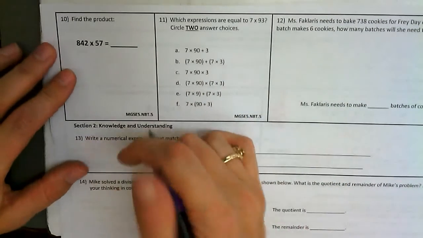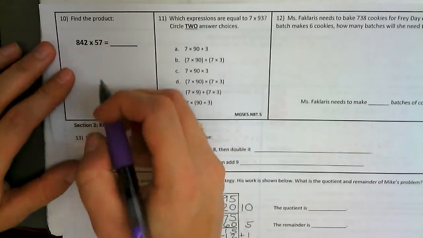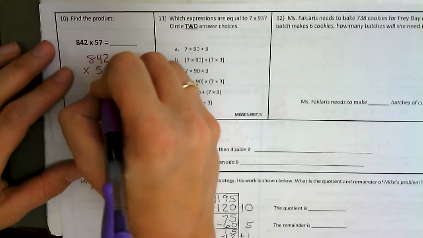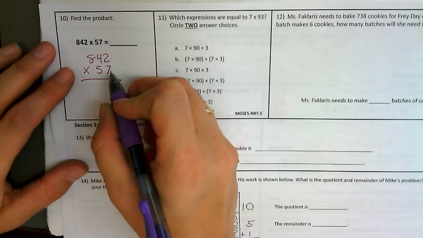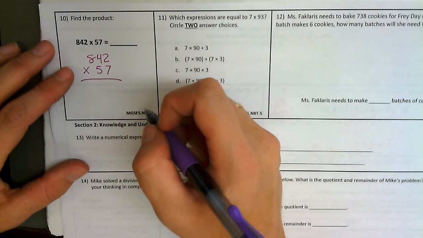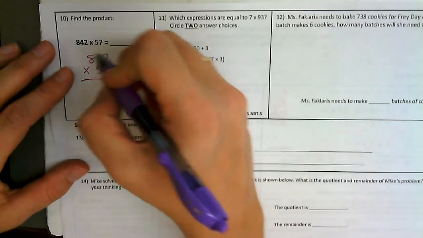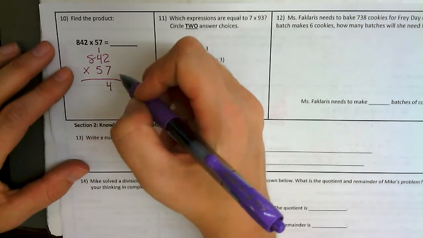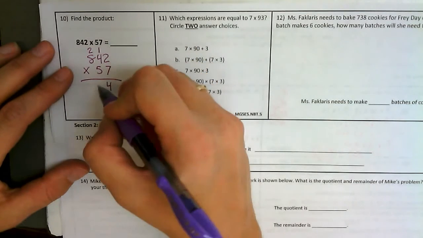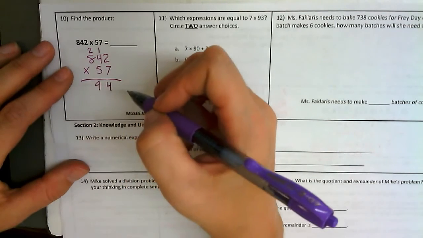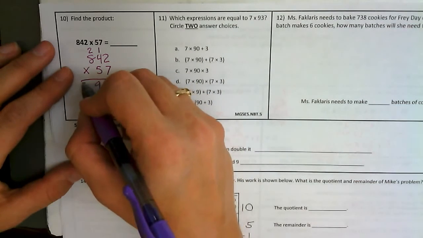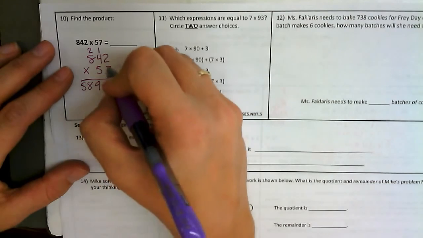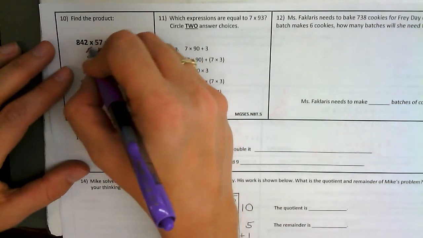So here we go with number 10. Find the product. We know it's a multiplication problem, so I'm going to set it up. 842 times 57. Now I can see that I have a 2-digit number, which means that I am going to have to zero and cross out. Here we go. 7 times 2 is 14. Carry your 1. Write your 4. 7 times 4 is 28. Plus 1 is 29. Carry your 2. Write your 9. 7 times 8 is 56. Plus 2 is 58. Now we got to move on over to our 5, so we need to say a 0 and cross out.